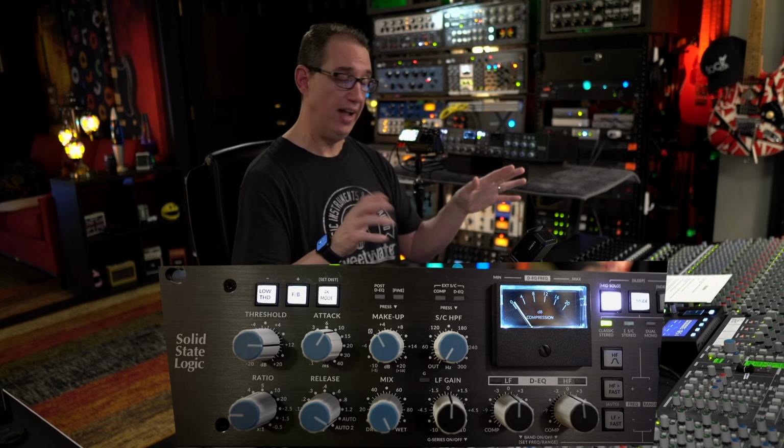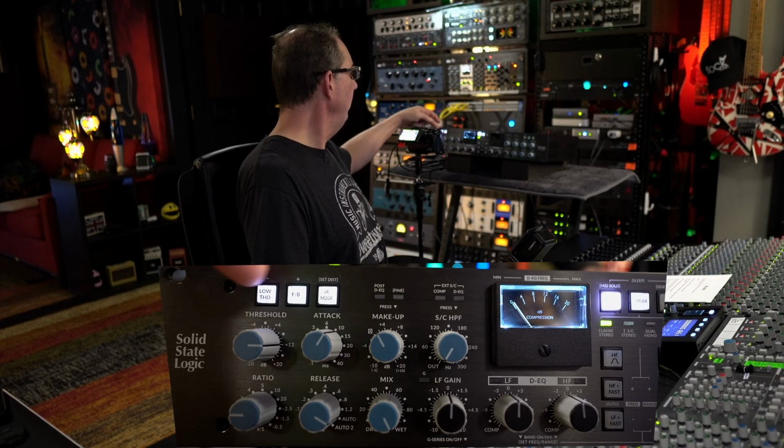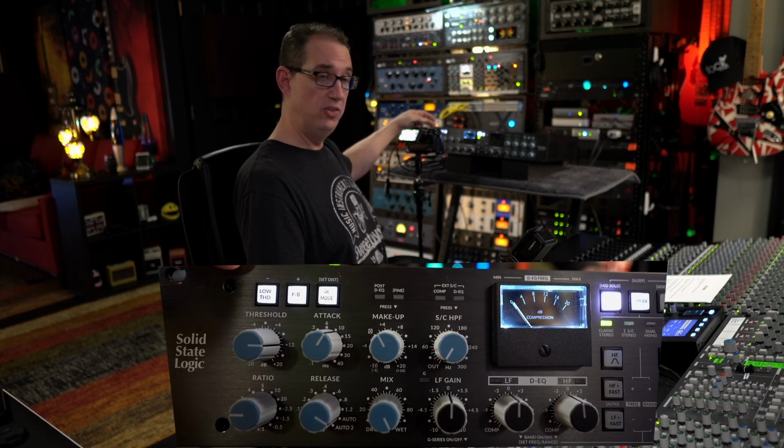So I tend to like it on auto release 1. So again, there's just some subtle variations in that. Now, the one thing I want to show you in this video here are these 3 top buttons here: the low THD, the feedback feed forward button, and the 4K mode and the levels of saturation it can do.